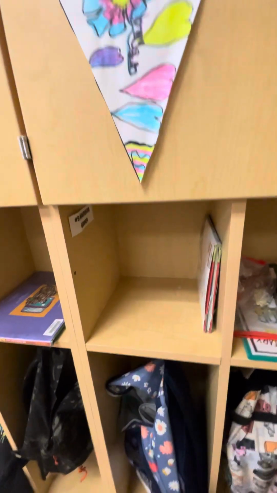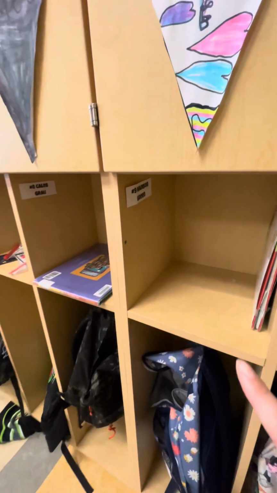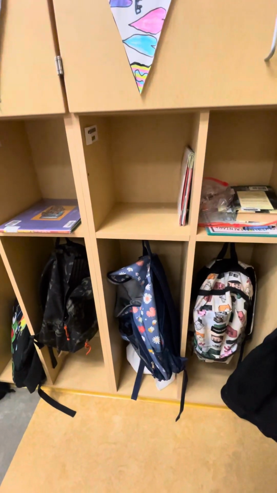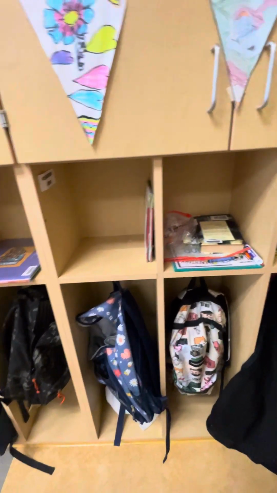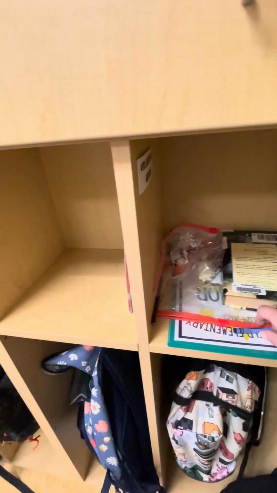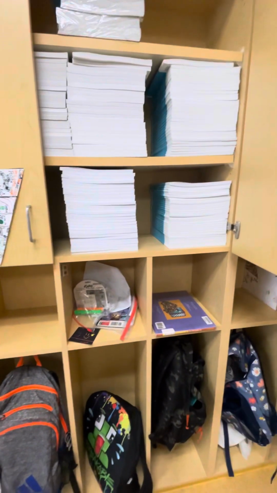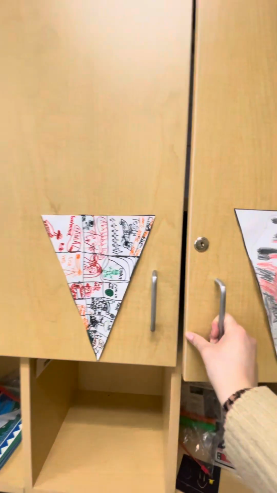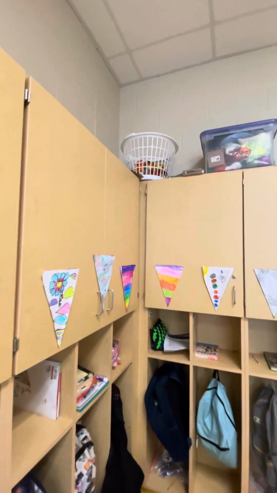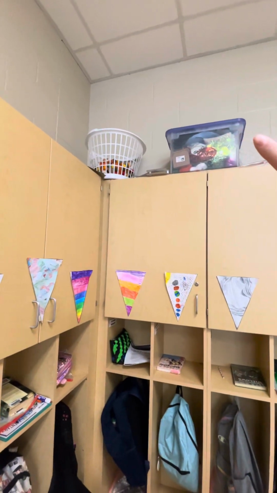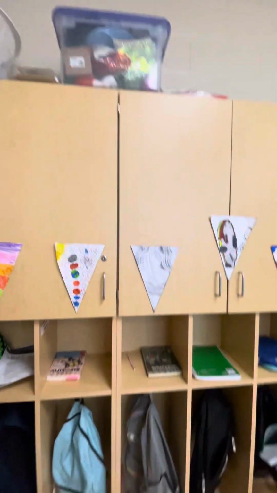And on each cubby, they have their name and number, and they just keep their backpacks and things. And if they have extra supplies, they can always keep them in here as well. And then this is more storage in here. We have a lot of workbooks for our curriculum, so a lot of that stays in here. And then up there is where I keep more storage for holiday items. And so this just keeps going around the back wall.